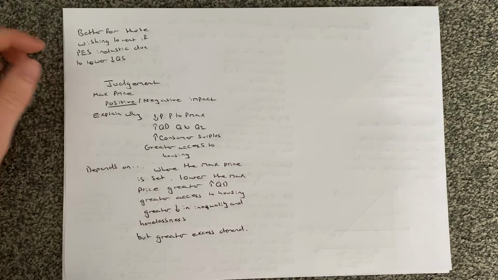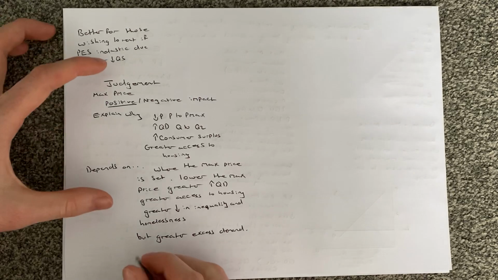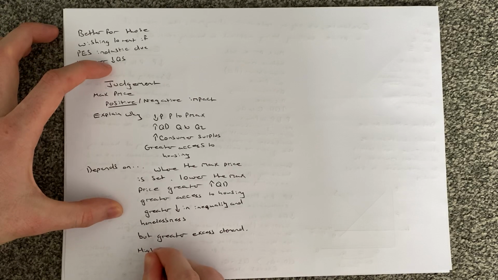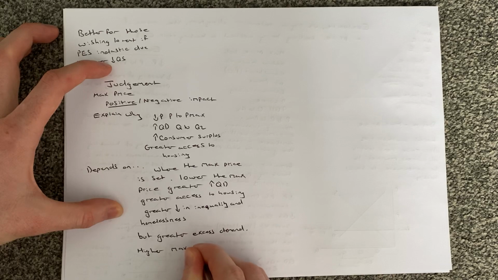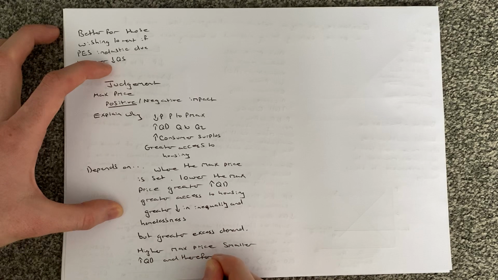And we just compare it to when the maximum price is not set so low, is quite high. The higher the max price, the smaller the increase in QD, and therefore less access to housing.